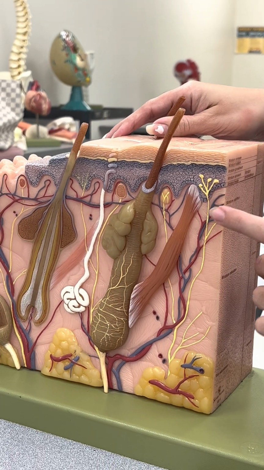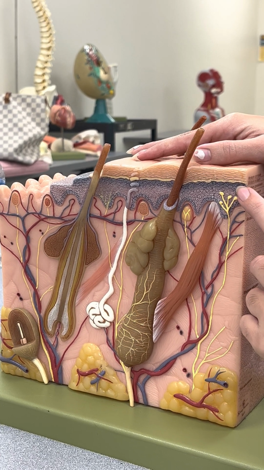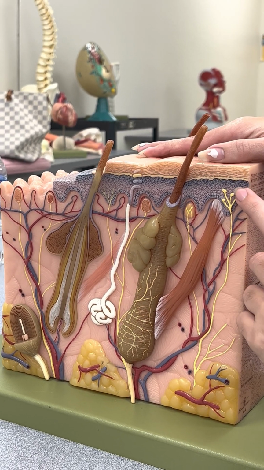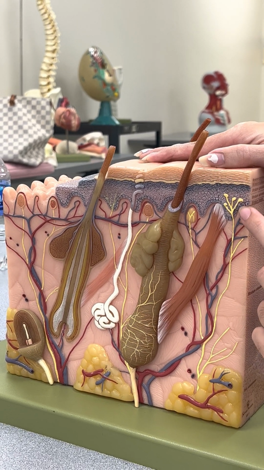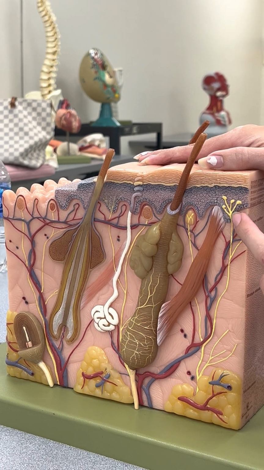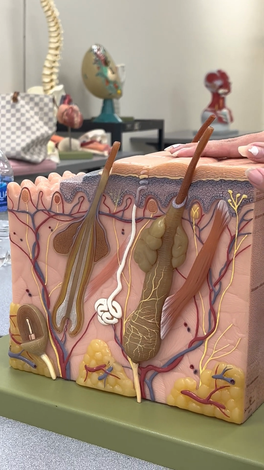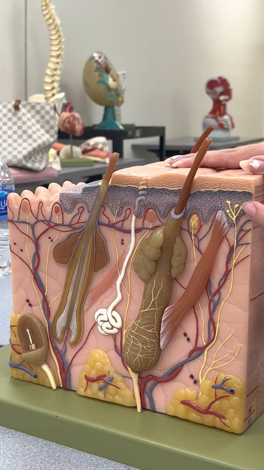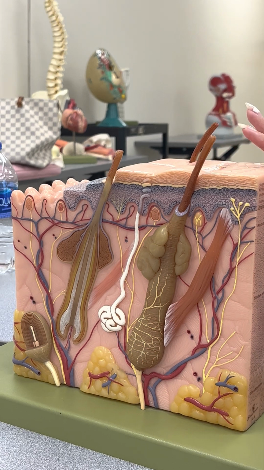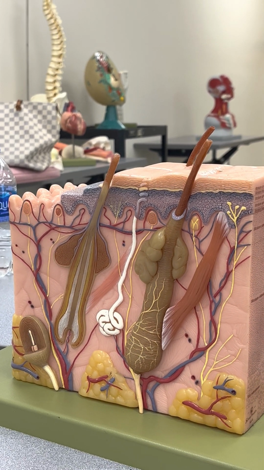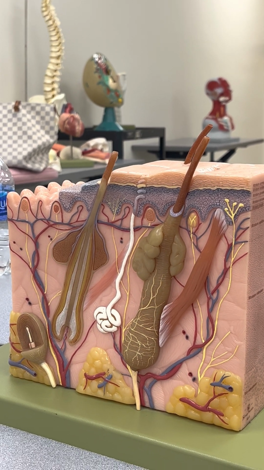You have the stratum granulosum, which is this darker blue here. Then it gets into a lighter blue, which is the stratum spinosum. And then the last one, the bottom one, with the little cells which look like a wave, is the stratum basale, right? So: stratum corneum, stratum lucidum, stratum granulosum, stratum spinosum, and stratum basale. It's important to remember that you only find the stratum lucidum in thick skin, only in the palms of your hands and soles of your feet, right?